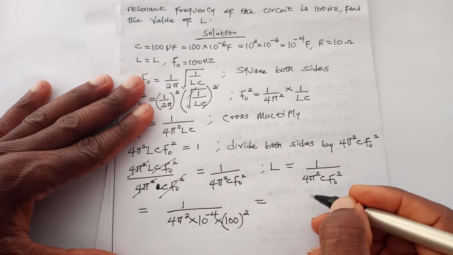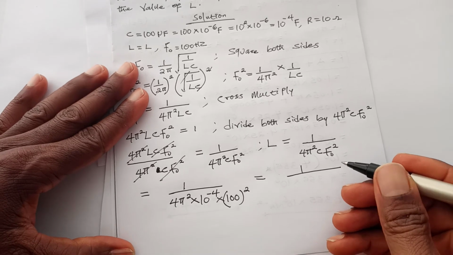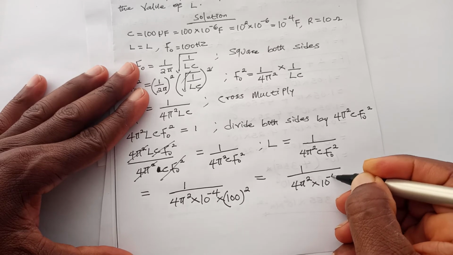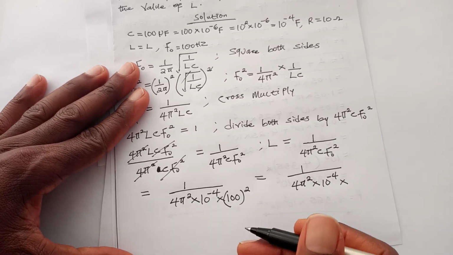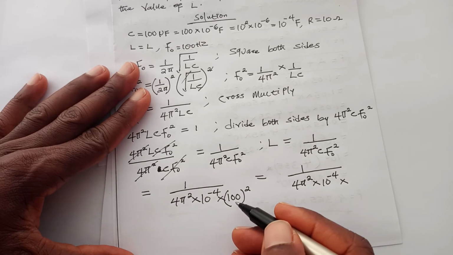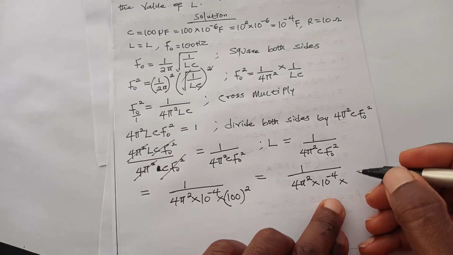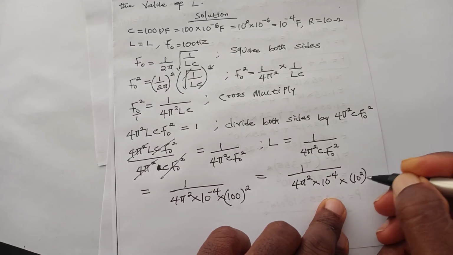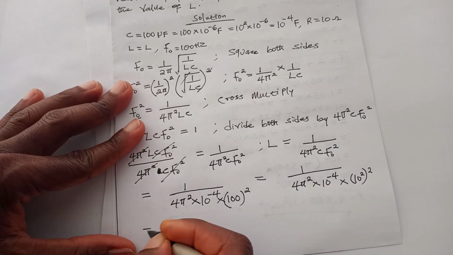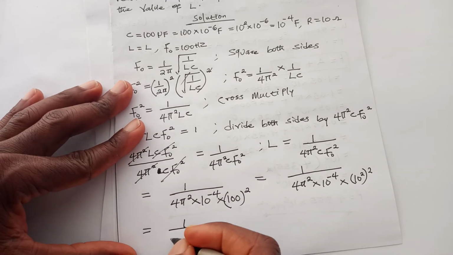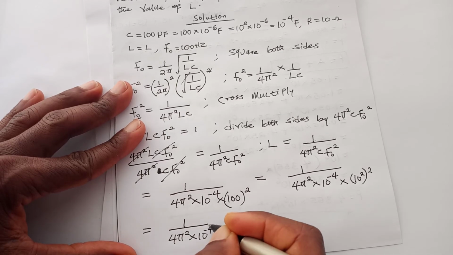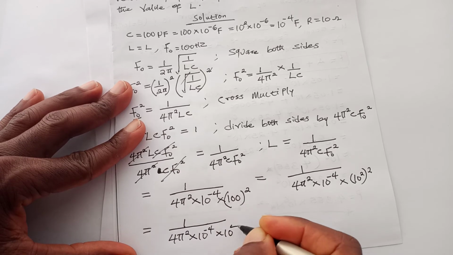So you can see that is 1 over 4 pi squared times 10 raised to the power minus 4 times, now you know 100 is the same thing as 10 raised to the power 2, right? So that'll be 10 raised to the power 2 all squared. And of course, from indices, you can multiply these two together. That'll be 10 raised to the power 4. So I can say that'll be 1 over 4 pi squared times 10 raised to the power minus 4 times 10 raised to the power 4.